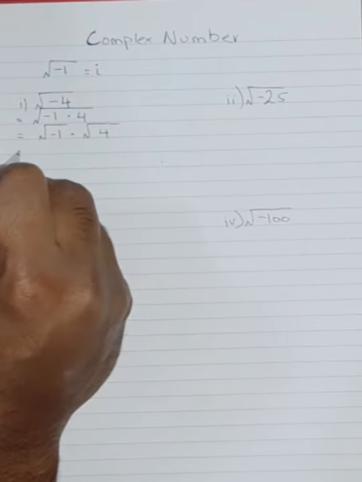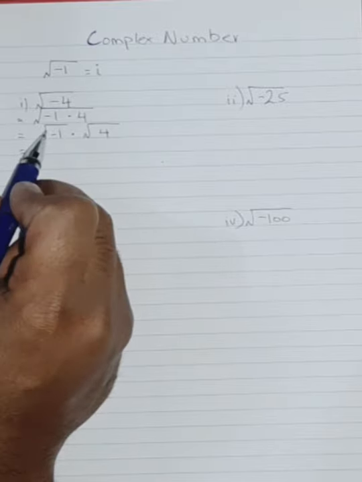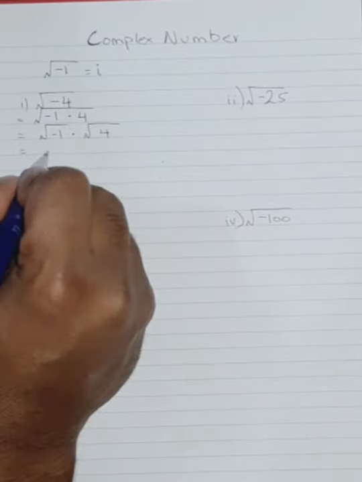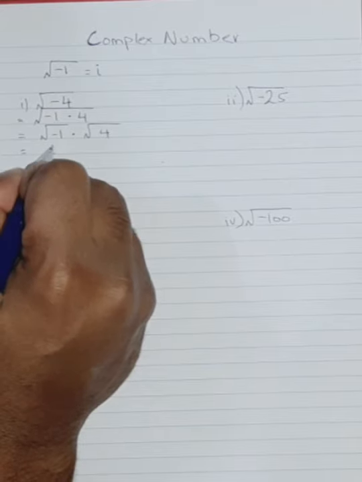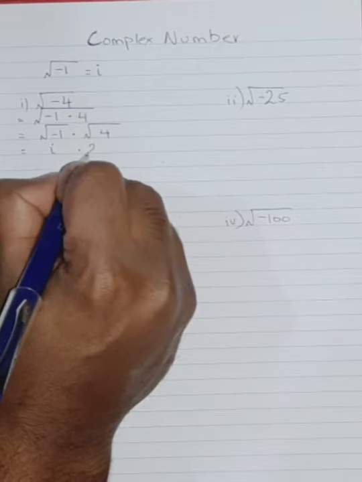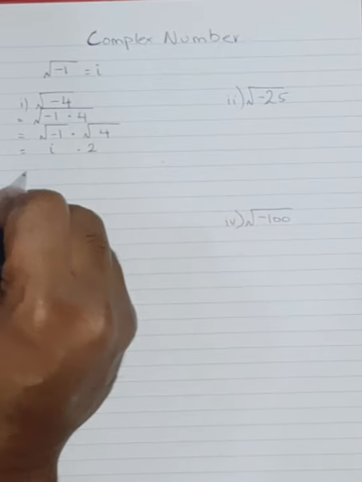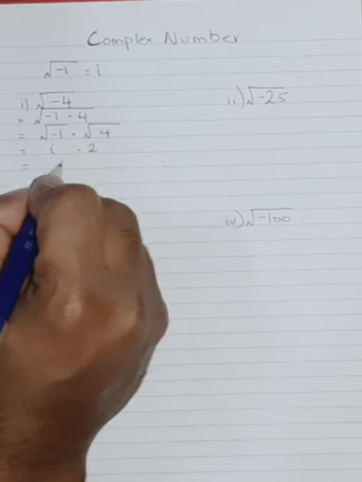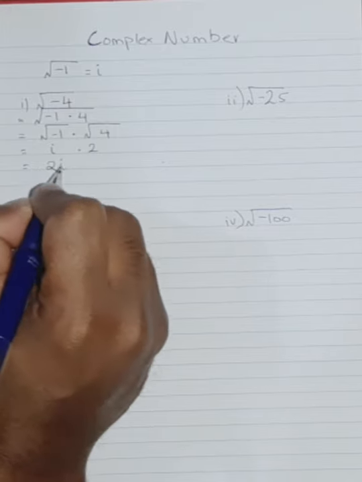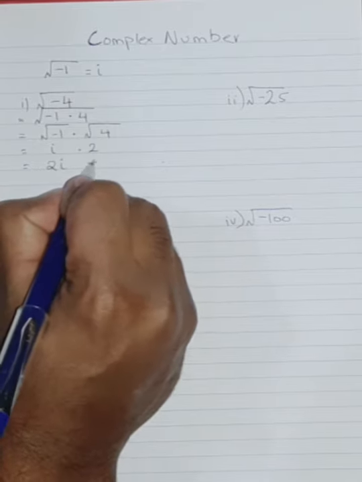As we know, the square root of negative 1 is equal to i. So we will write i multiplied by the square root of 4, which is 2. So 2 multiplied by i is equal to 2i. So here is our first answer.